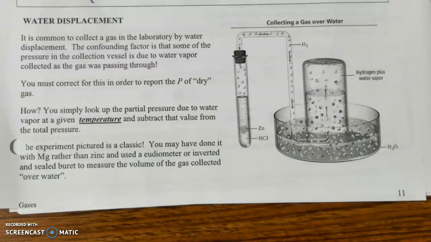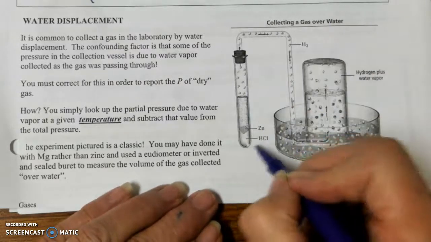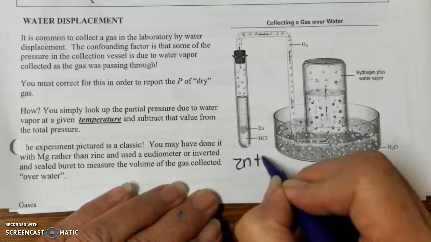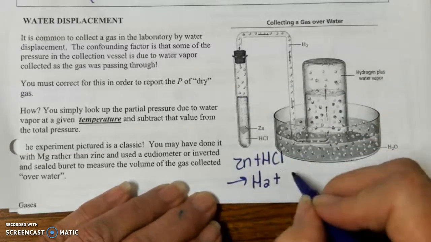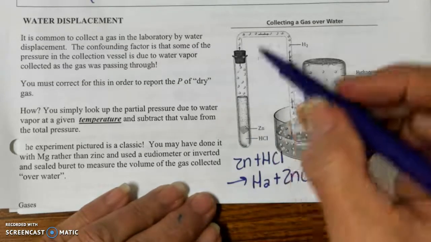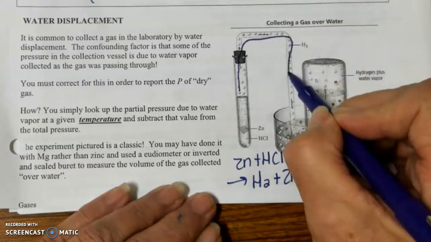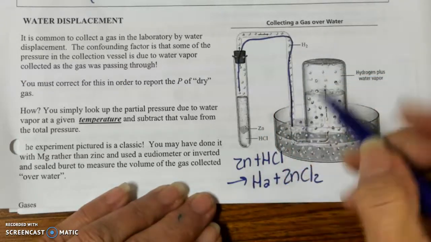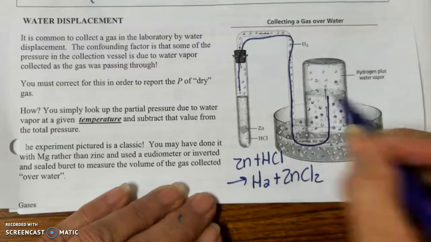And the way that they are measured usually is they are the gas, so this is a reaction, remember, zinc plus hydrochloric acid gives hydrogen gas plus zinc chloride. So when I take the zinc and the acid and I react it, it's going to bubble hydrogen gas, right? So how am I going to contain that and measure it? I'm going to bubble it through water into a container.